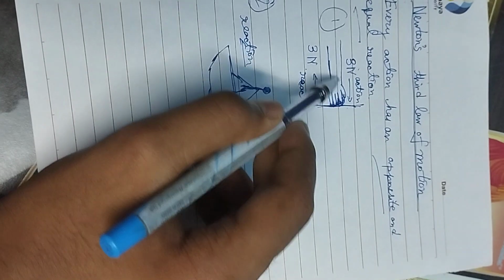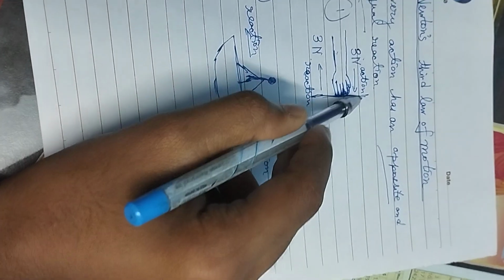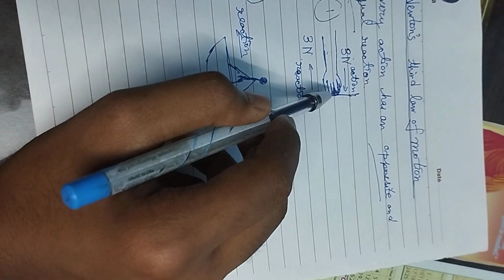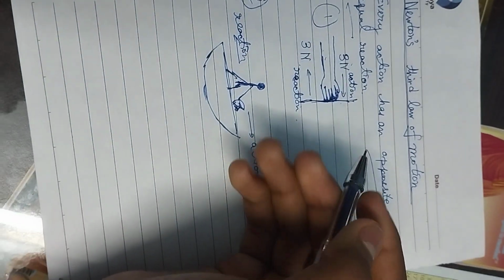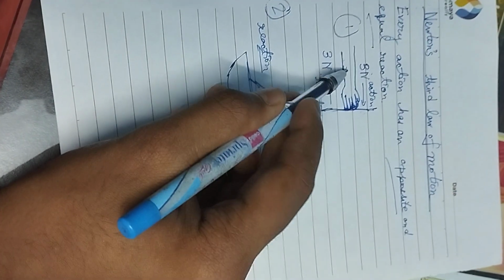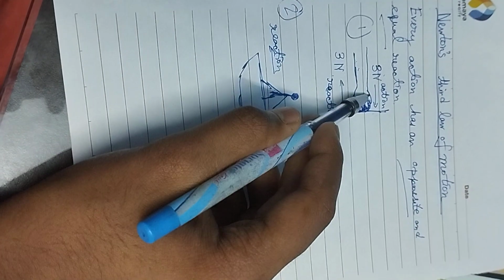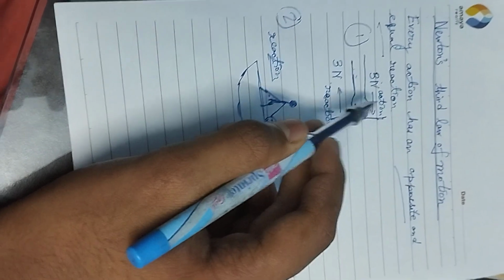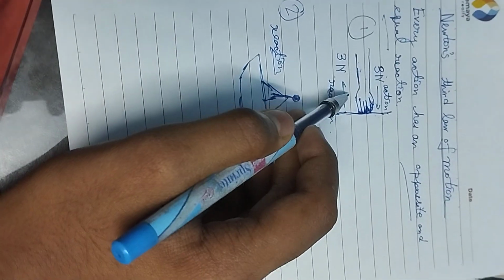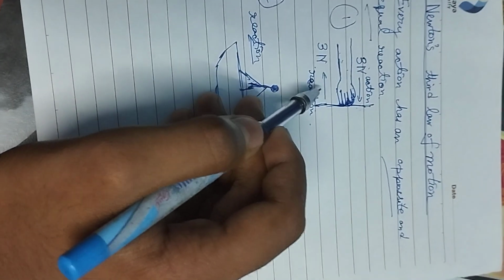Suppose a man is punching a wall. He is applying 3 Newton of force. We already know that the SI unit of force is Newton. So this is the action he is applying towards the wall. Suppose he is applying 3 Newton of force, so in reaction he also gets 3 Newton of force.